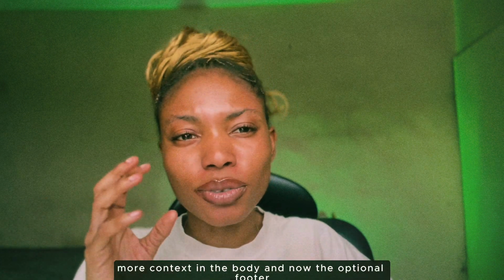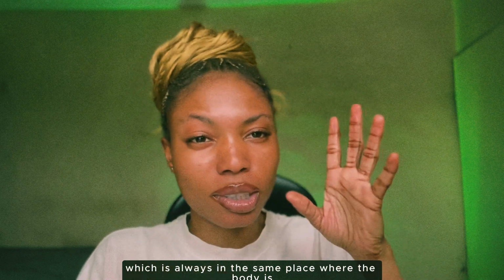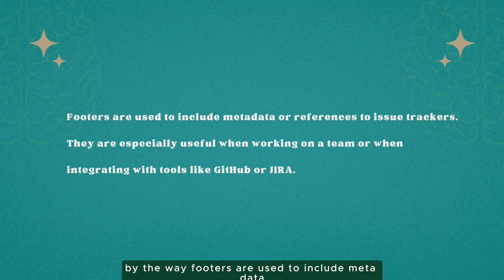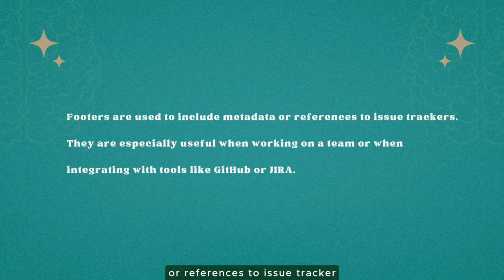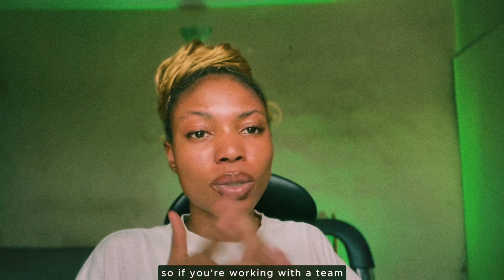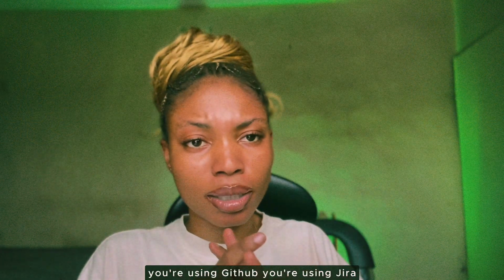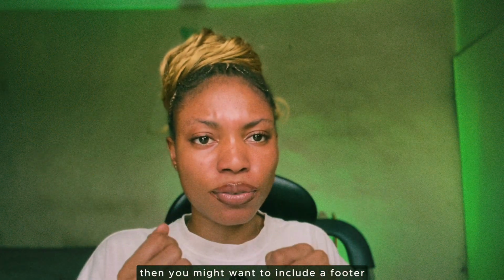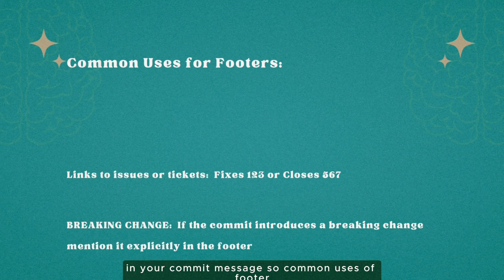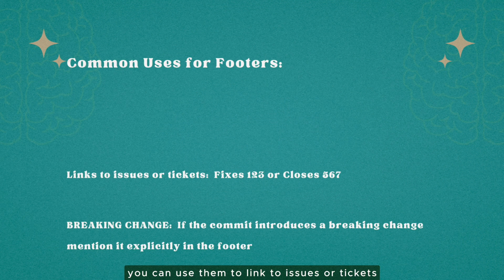And now the optional footer, which is always in the same place where the body is, by the way. Footers are used to include metadata or references to issue tracker. So if you're working with a team, you're using GitHub, you're using Jira, then you might want to include a footer in your commit. So common uses of footer, you can use them to link to issues or tickets.